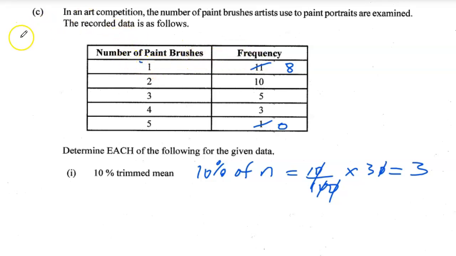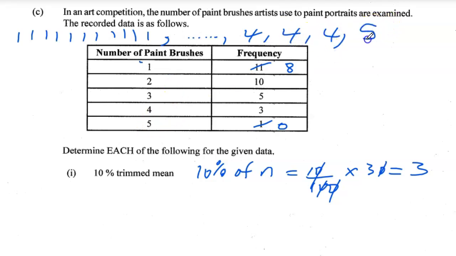11 numbers were 1. 1, 2, 3, 4, 5, 6, 7, 8, 9, 10, 11. And then you have some 2s. You have 10 2s. Then you have 5 3s. Then you have 3 4s. And then you have 1 5. So if you remove the first 3 numbers here, first 3 ones, you're left with 8 ones.